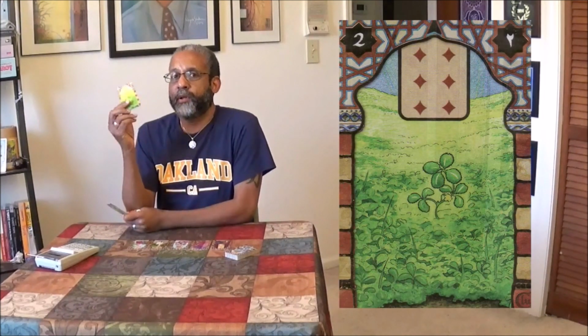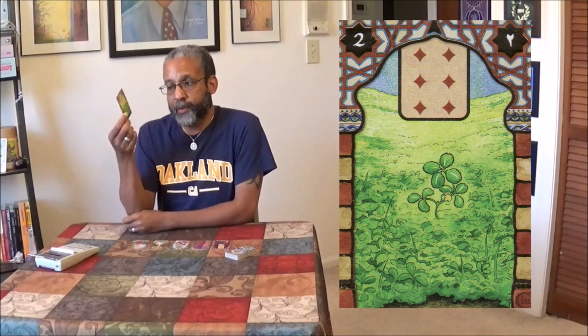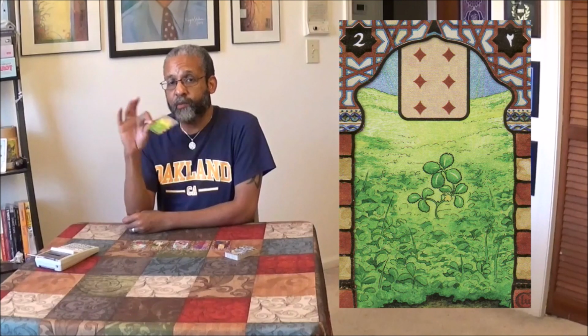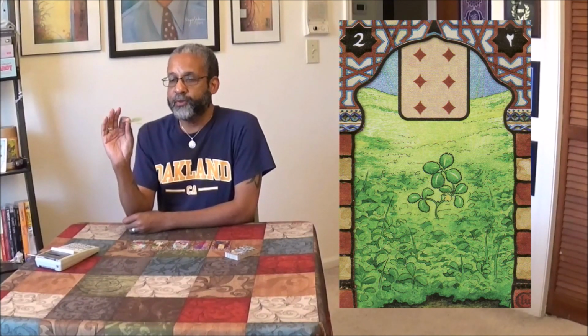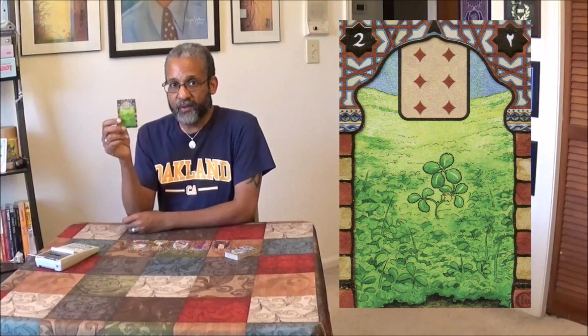Now, if we widen this just a little bit, because we were talking about the potential relationship context here in the cards. If we go here with clover, then clover again is an opportunity, right? Again, it's about taking a chance, and one of the elements that I talked about in the previous video was the possibility of friends becoming lovers, right?